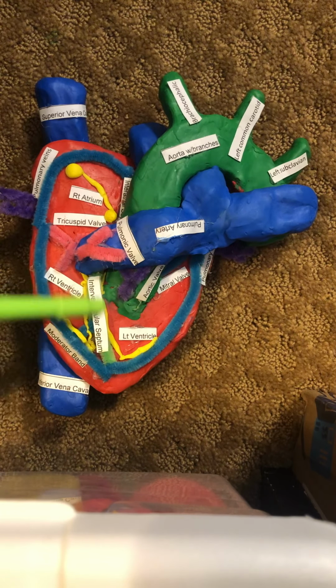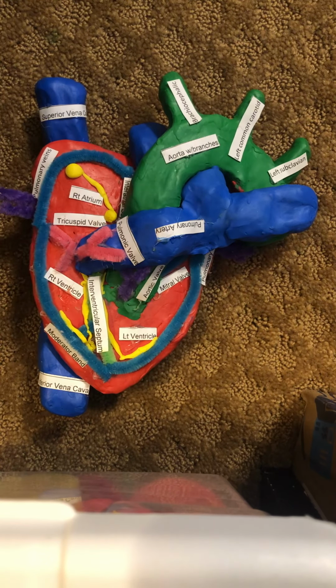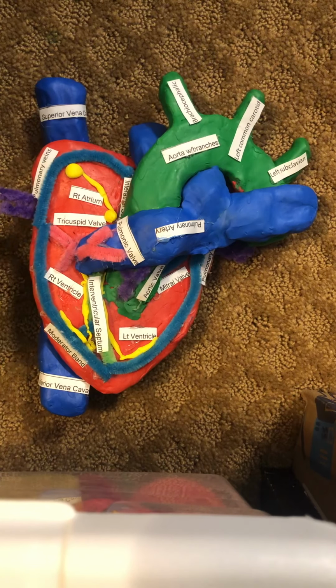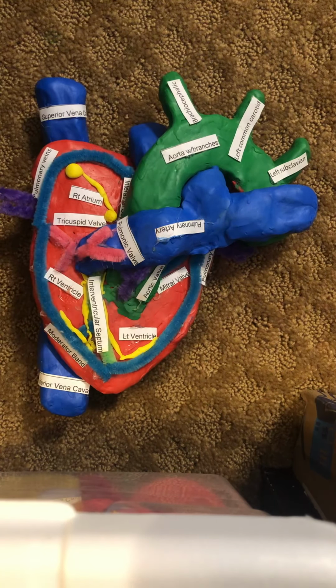Off the bundle of His and the bifurcation, we're going to have little fibers called Purkinje fibers branch off of them. These Purkinje fibers are going to help us go into every little segment of the heart that we need to go into, so we know that the heart is going to contract properly.